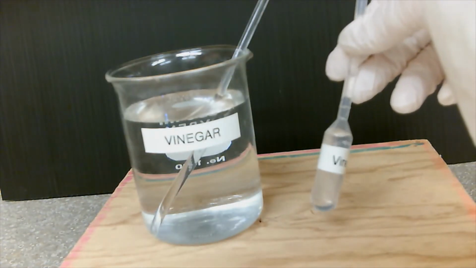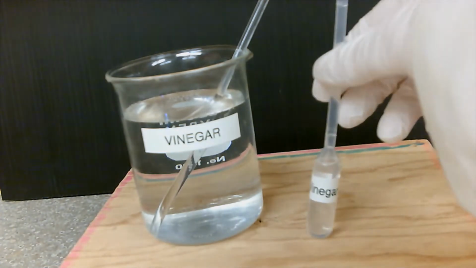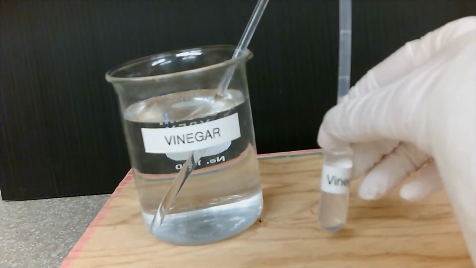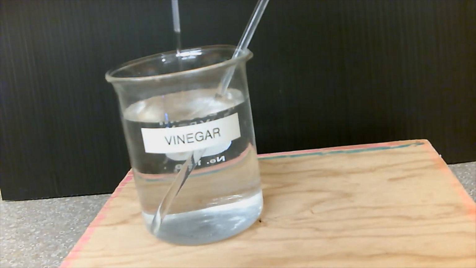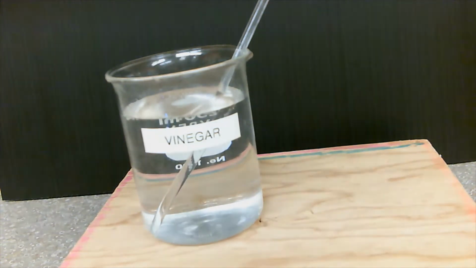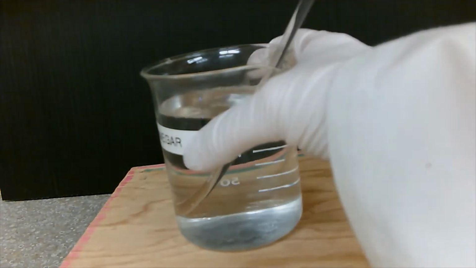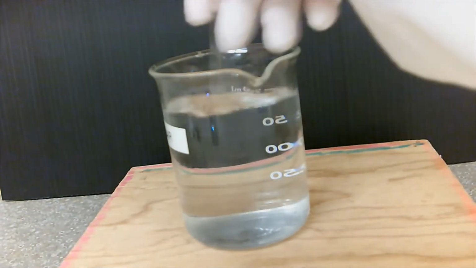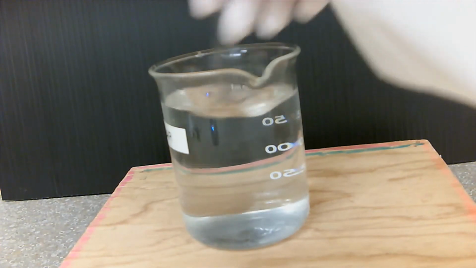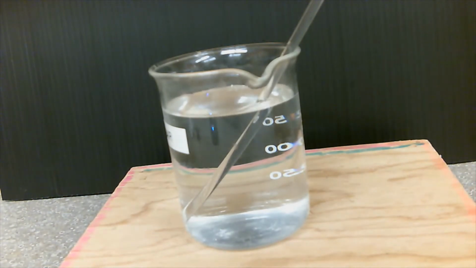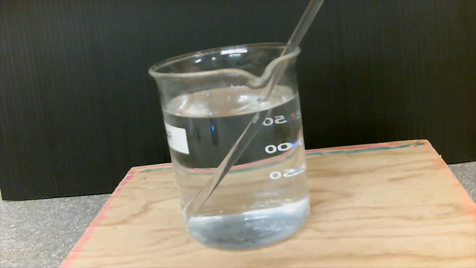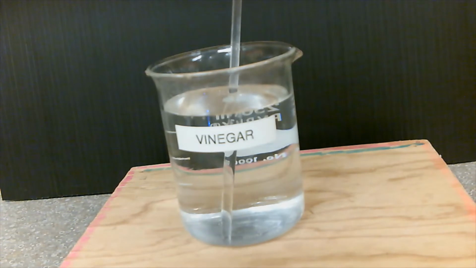Sample 11, vinegar. Again, since this is in liquid form, I have it in a pipette, and I'm going to be emptying the pipette into the beaker. Now I'm going to stir. So this is vinegar.